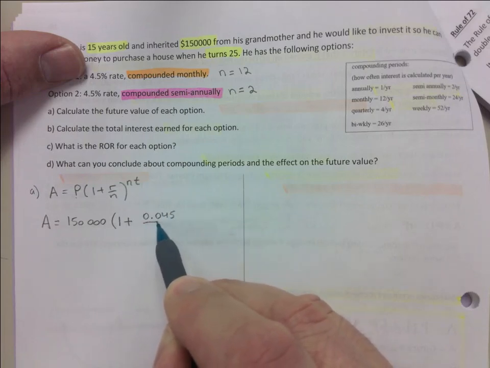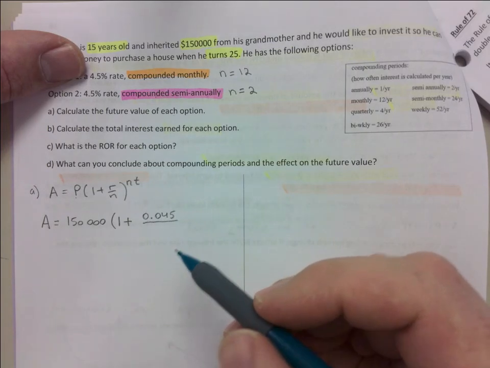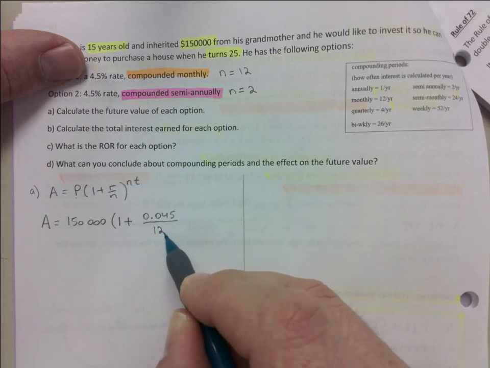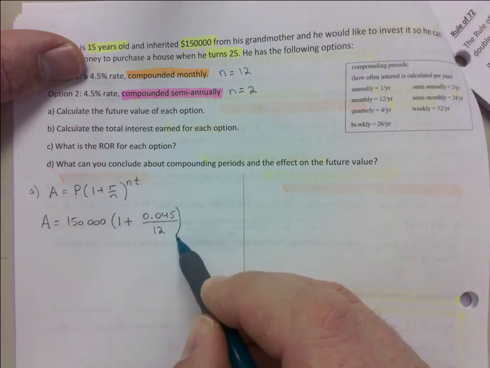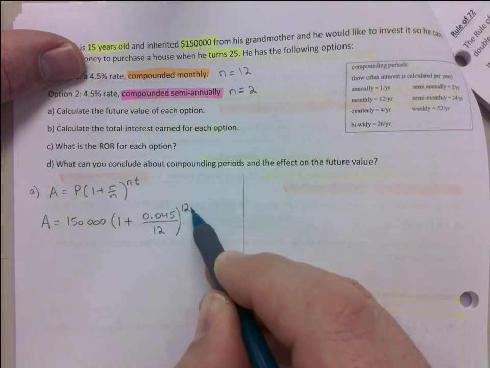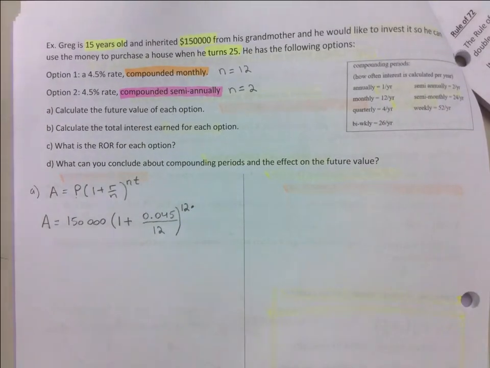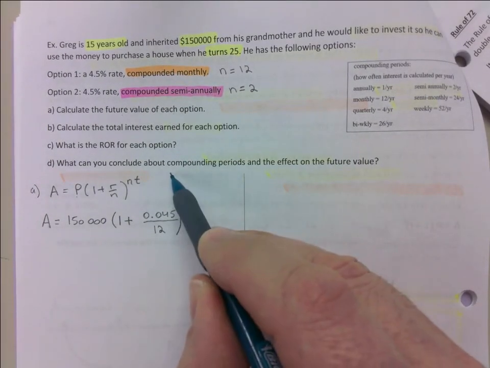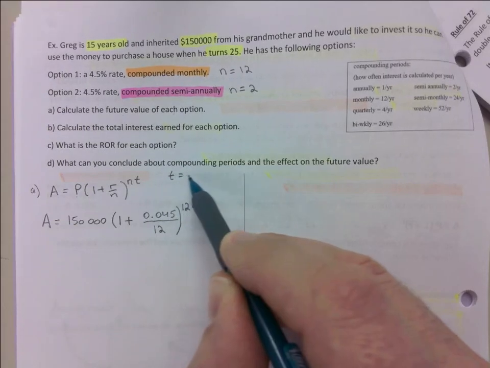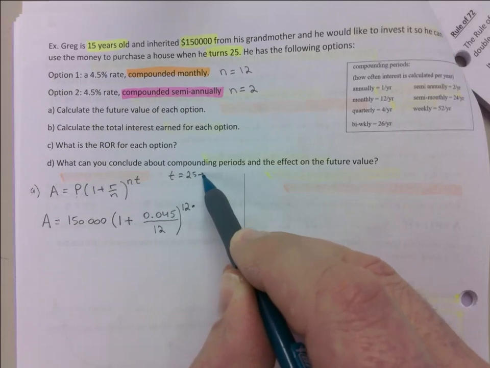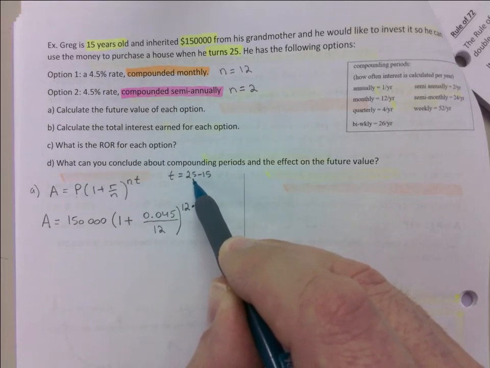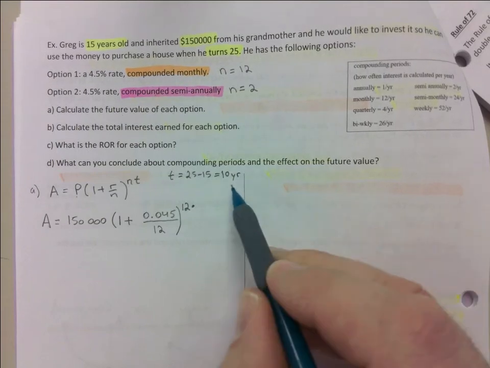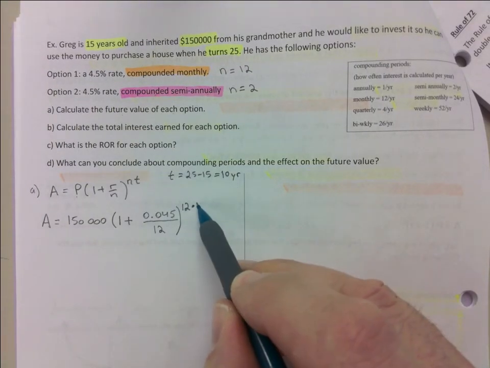it's this as a decimal. I need to divide it by N, which for that first option is 12, right? To the power of 12 times, how many years are we talking here? 10 years. I'm just going to do on the side here, because you're going to have that quite often, is 25 minus 15. So you subtract the age at the end, age at the beginning. So that's 10 years, a 10-year investment. So we go times 10.